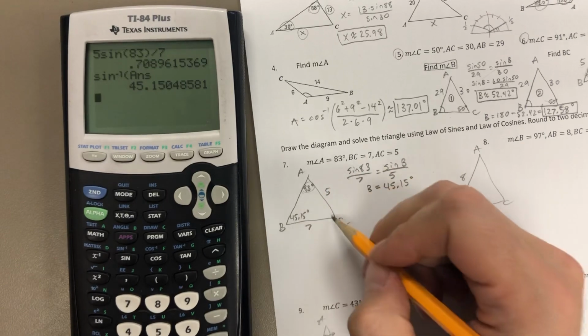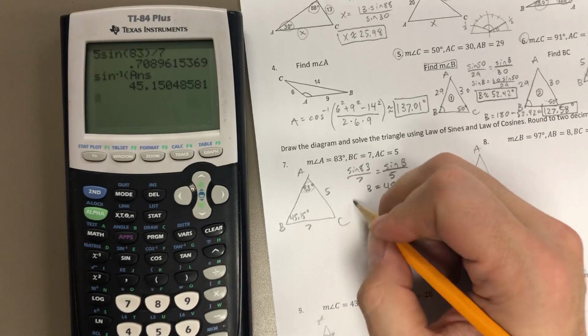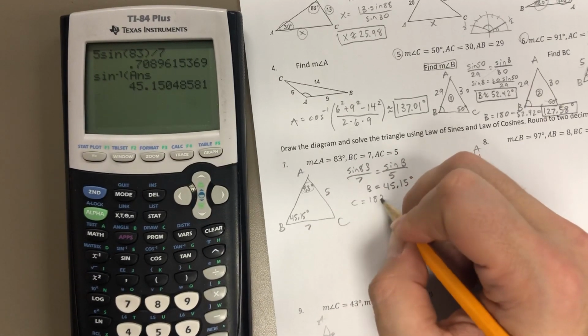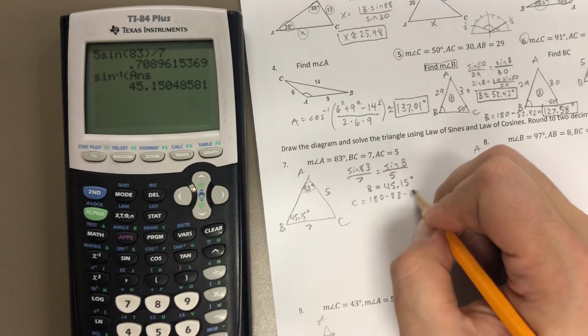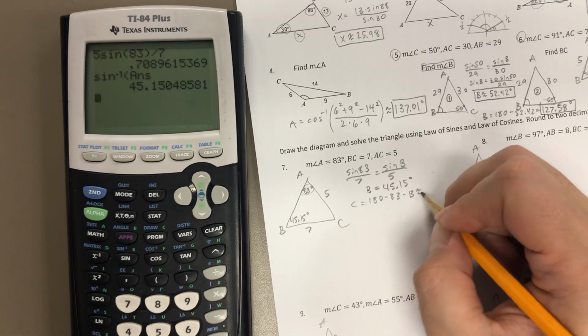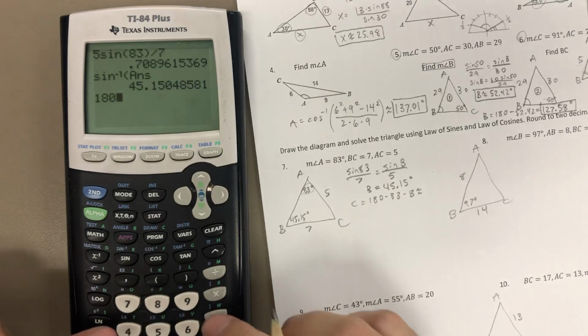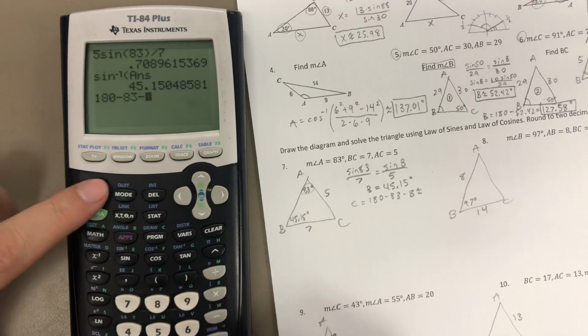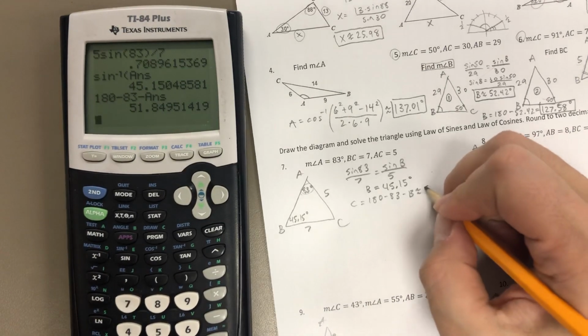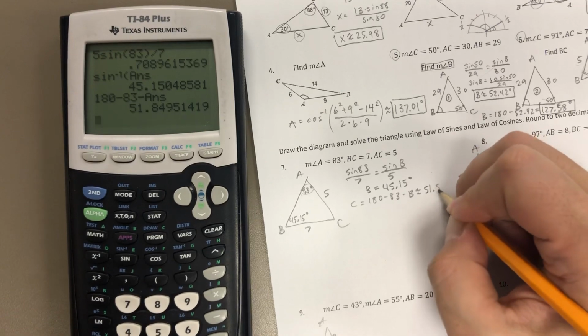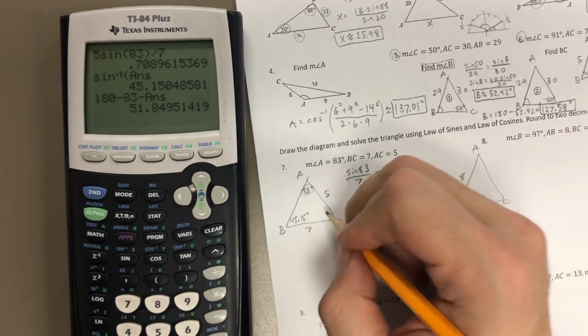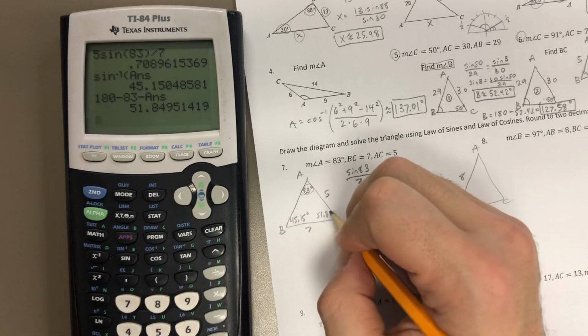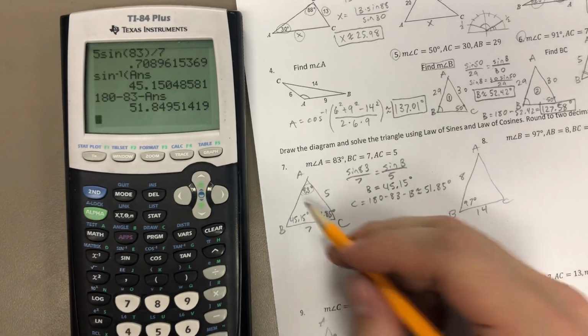Now I have 2 angles, so to find the third one, I just subtract that from 180. So C is equal to 180 minus 83 minus angle B. So let's see what that's going to be equal to. 180 minus 83 minus that angle I just got. So that's going to be about 51.85 degrees. All right, so I've got all of the angles, and I just need 1 more side.